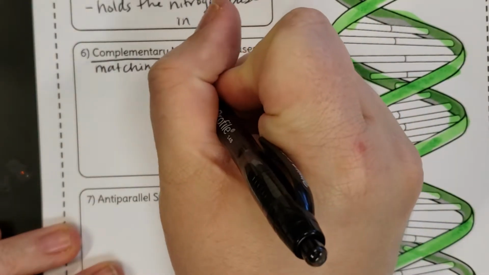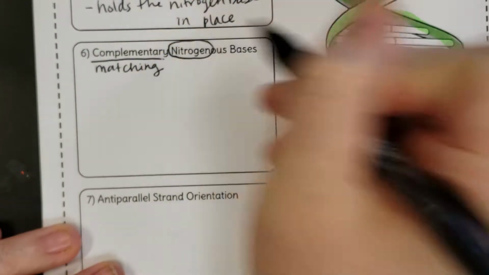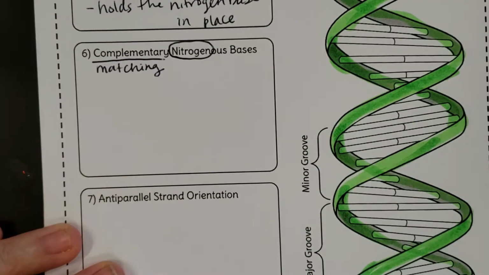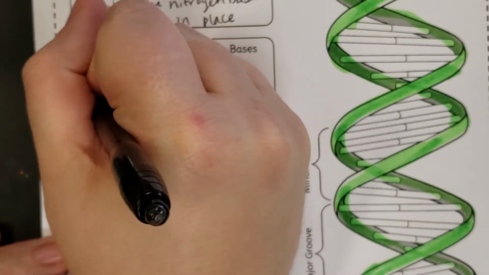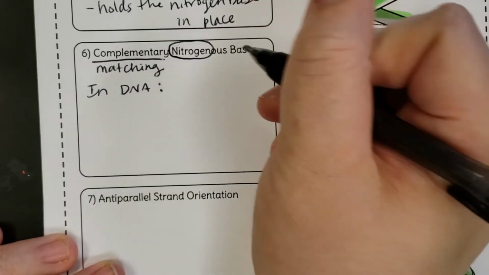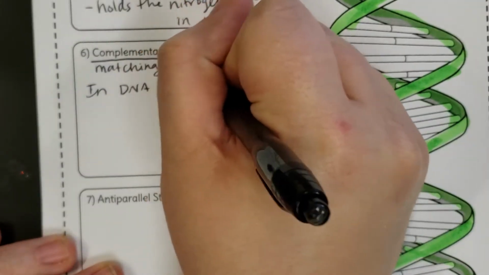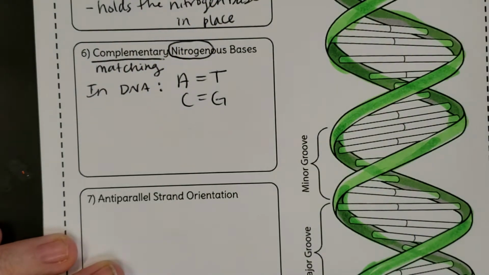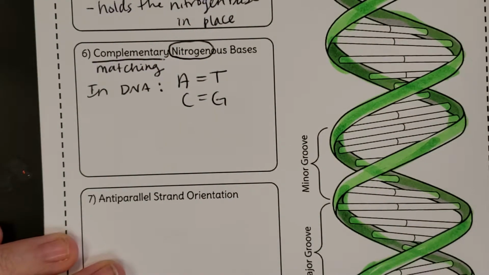So here you can see that the word nitrogen is in the word nitrogenous, so it's a nitrogen base. Okay, so in DNA, the complementary nitrogen bases are A goes with T and C goes with G. Or apples go with trees and cars go in garages.